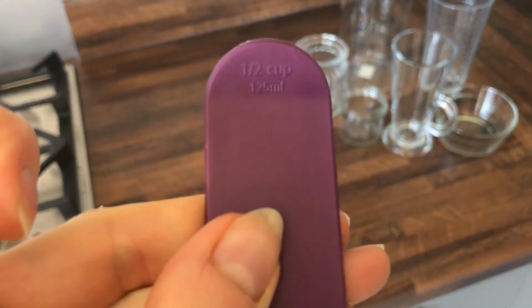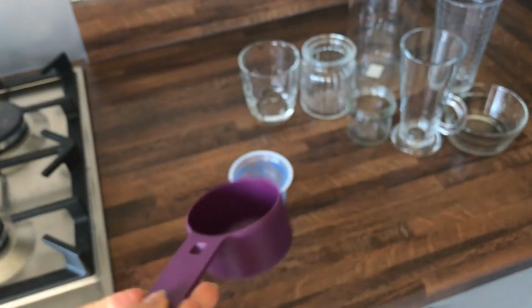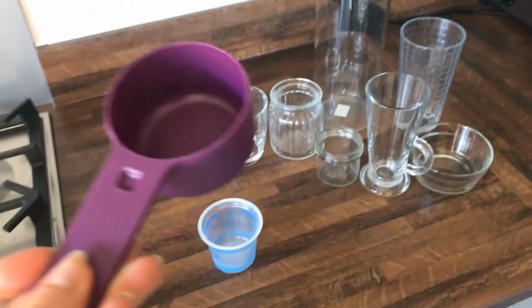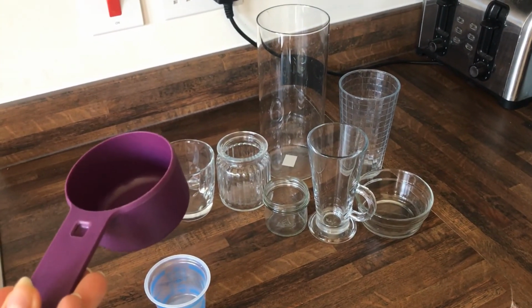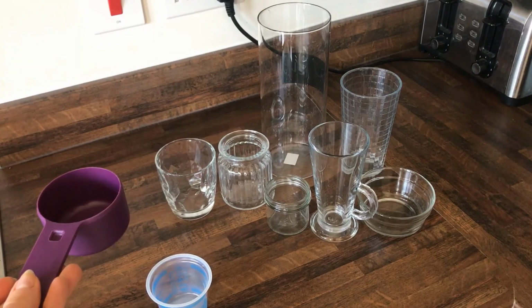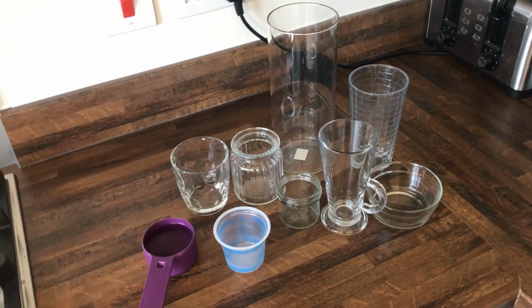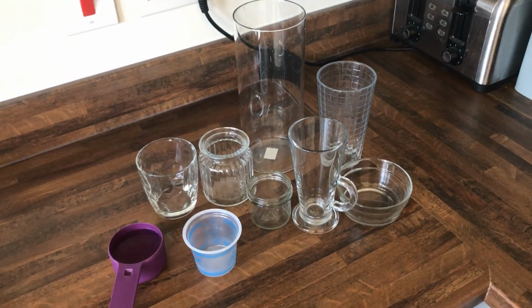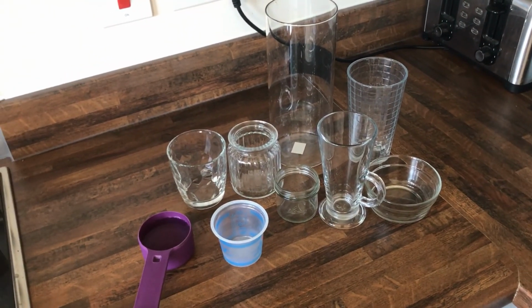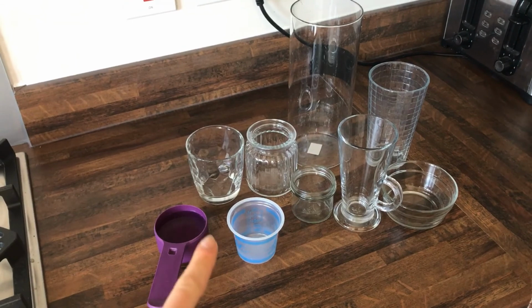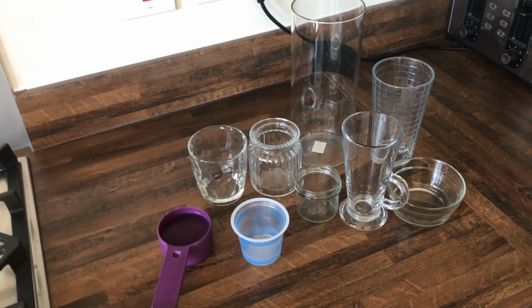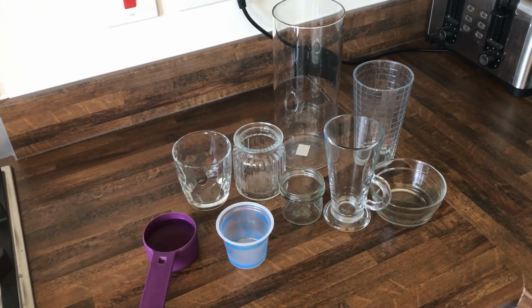My one is 125 millilitres or half a cup. That's what I'm going to use. So I'm going to fill this up with water and then just leave it to the side. Right, now I filled up my measuring cup. I didn't do it all the way to the brim, just so that it doesn't splash everywhere and make a mess. But each time I will make sure I fill it up to the same height, so a little bit down from the top, the brim.